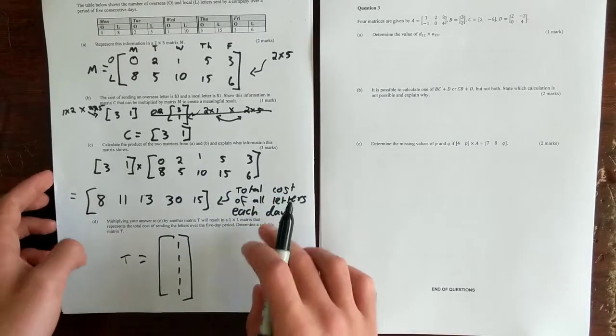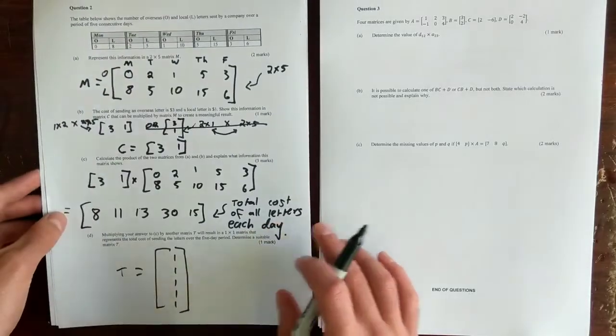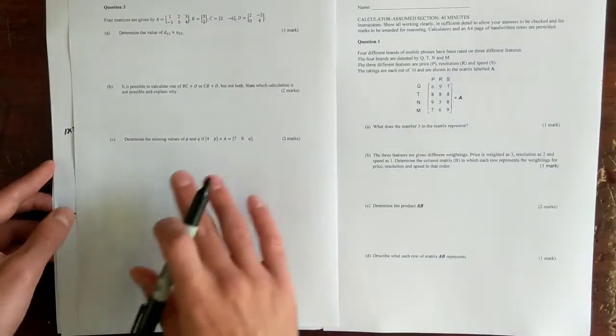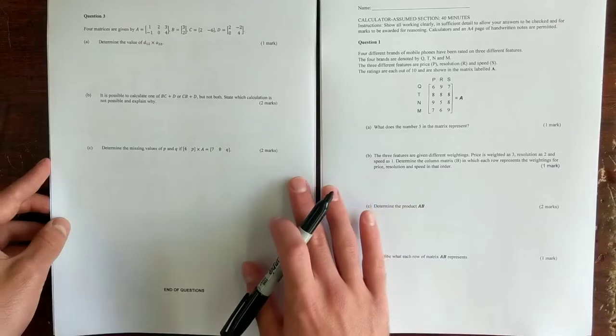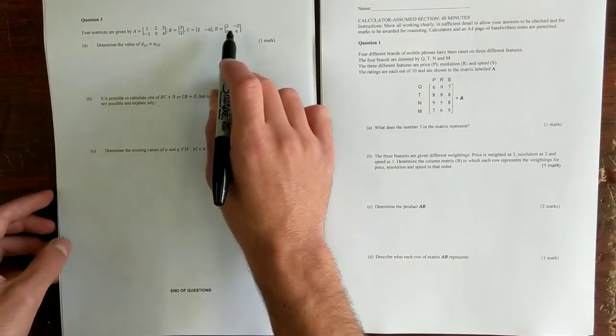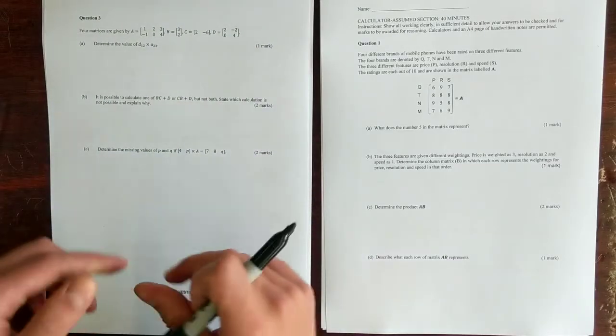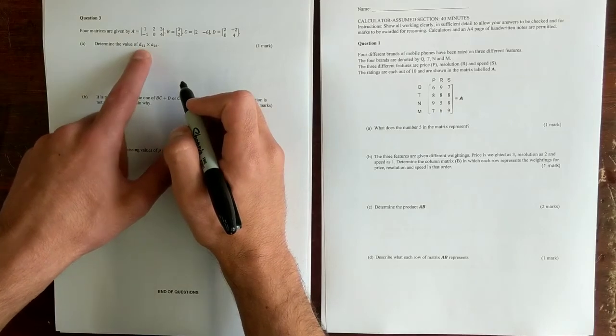Now, I don't need to actually calculate that. All it wanted me to do was determine the matrix T. Moving on to question 3. Four matrices are given by A, B, C, and D. Question A, determine the value of D12 times A23.